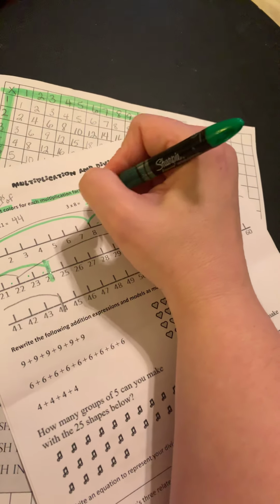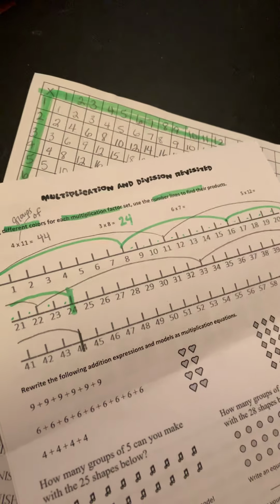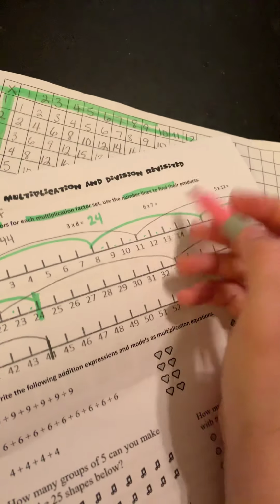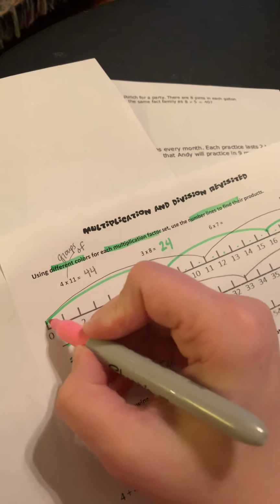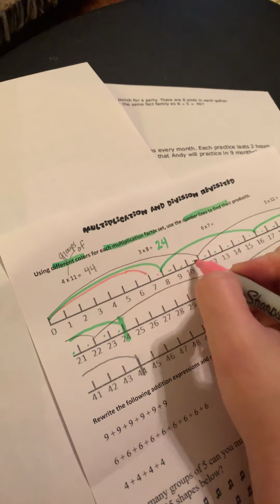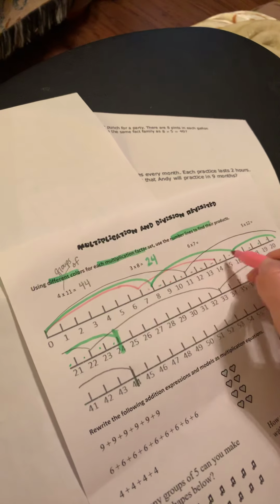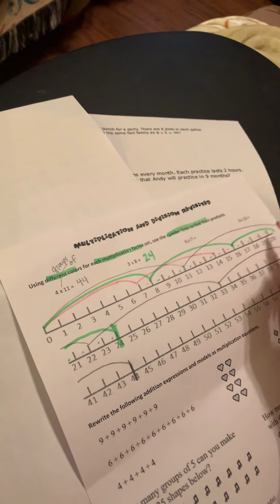So 24. You could have them trade with their neighbor. If you have a green highlighter, trade with someone who has a blue one. 6 groups of 7, so 6 times 7. Well, here's 1 7: 1, 2, 3, 4, 5, 6, 7. 2 7s: 1, 2, 3, 4, 5, 6, 7.